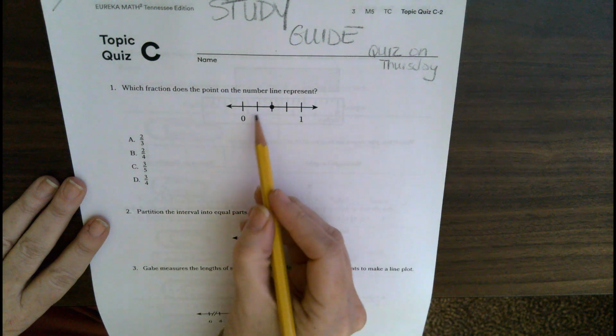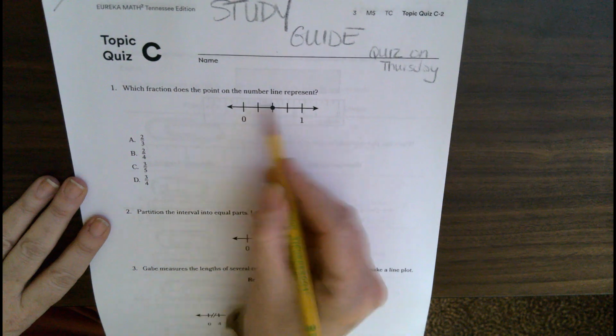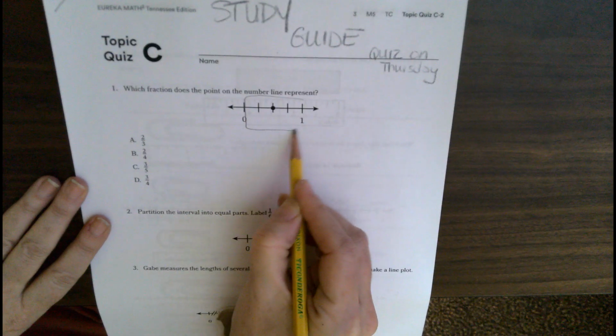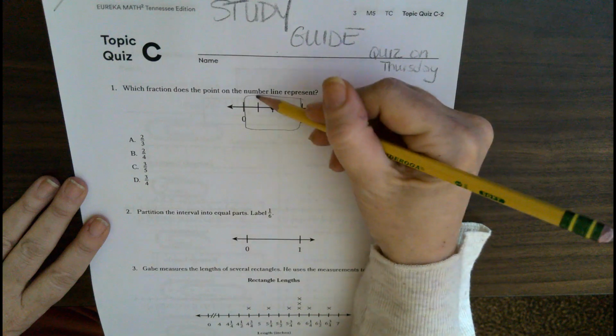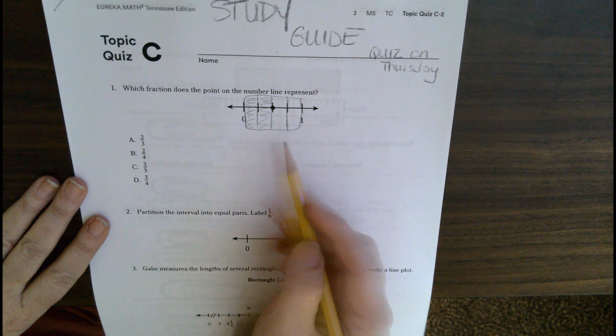Number 1 says, which fraction does the point on the number line represent? One of the things students have to understand is we're not just counting these tick marks on the number line, but rather we're looking at something as one whole. For example, if this was one whole brownie and I cut it at each tick mark, we want to know how many pieces the brownie has been cut into. I have 1 of 4 pieces, 2 of 4 pieces. So the correct answer here would be 2/4 is where that lands.